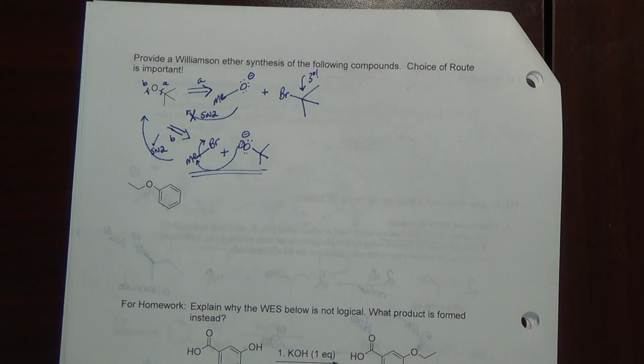That's going to be good, and so this is the reaction we would propose. That will be the best, the highest yielding reaction. The highest yielding Williamson ether synthesis. That route is best.